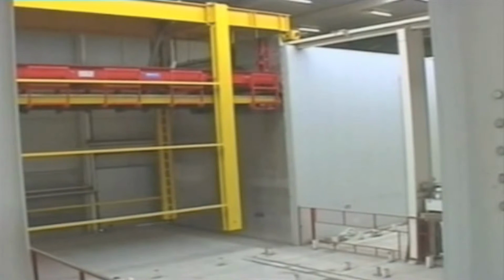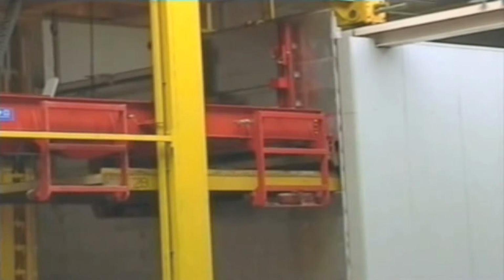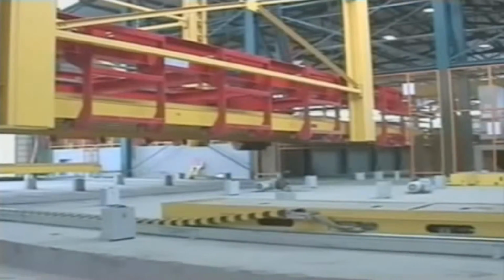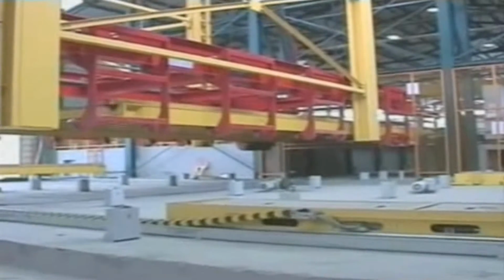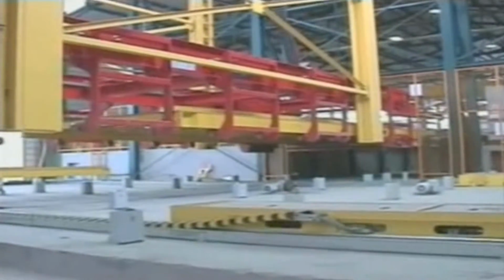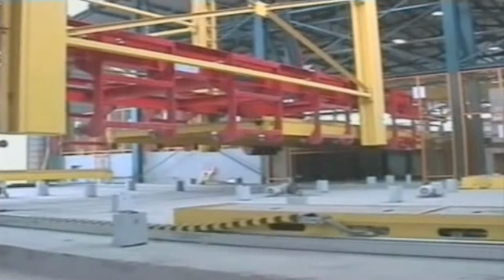The automatic rack operator takes the pallets with the concrete in them into the curing chamber. When the concrete has hardened, the pallets are brought to the different molding lines according to the product in them. All this is carried out by the automatic rack operator.